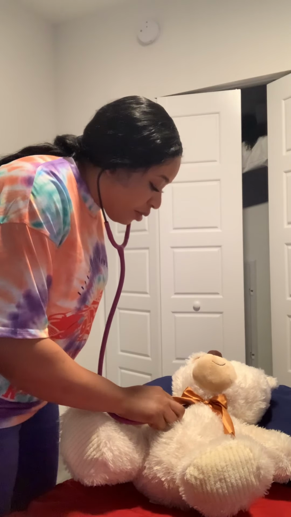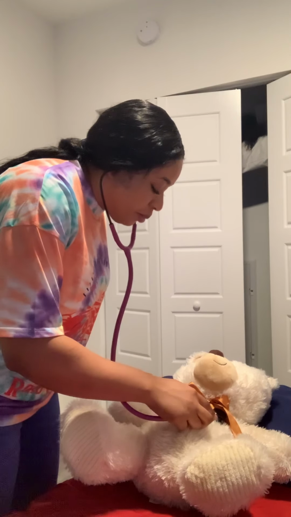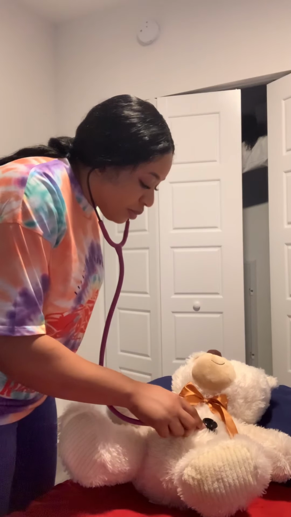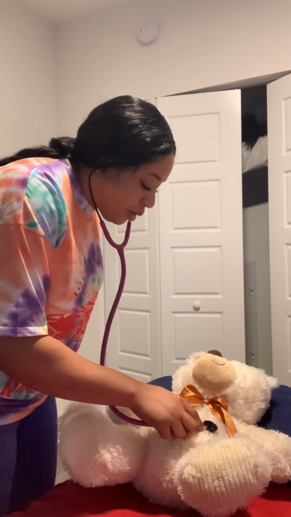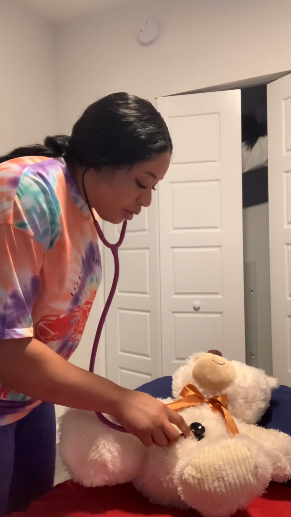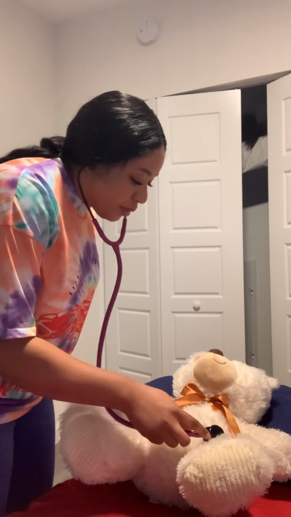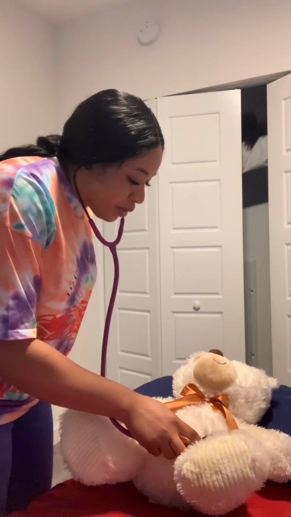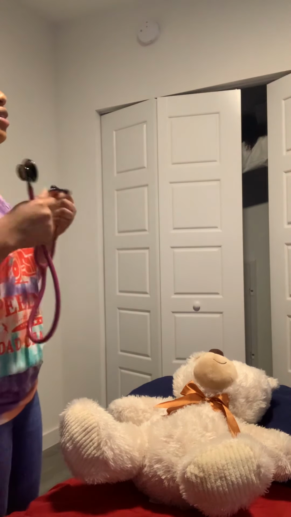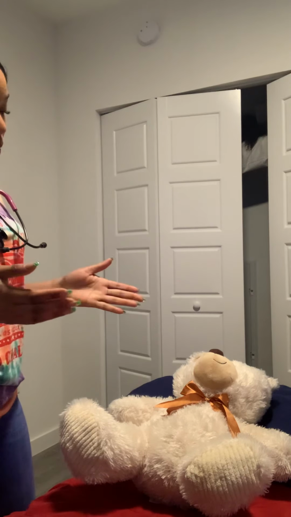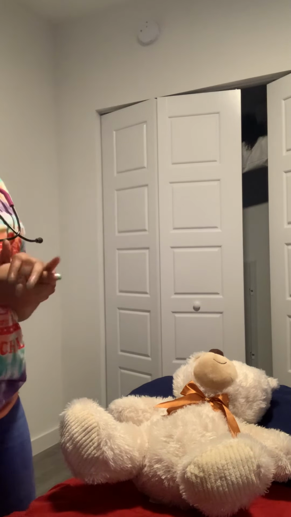The aortic valve area, pulmonic valve, Erb's point, tricuspid valve, and then also the mitral valve. In this patient, I do not hear any abnormal heart sounds, just regular S1, S2 sounds in all 5 points. And this comes to the end of my cardiovascular assessment.